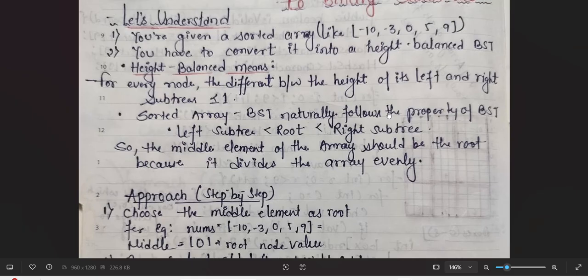After that we have the subchildren, the left subtree and right subtree, based on the root. The left subtree should be less than the root node, and the right subtree should be greater than the root node. So we take the elements less than the root node on the left side, and the values greater than the root node are kept on the right side of the subtree.